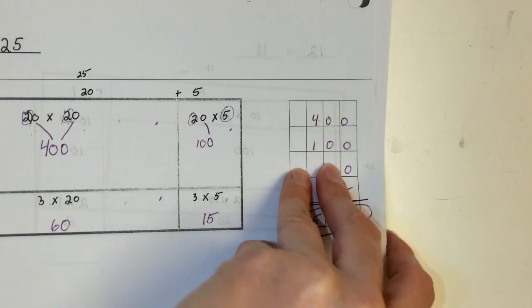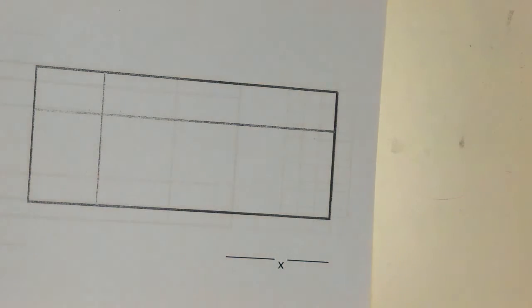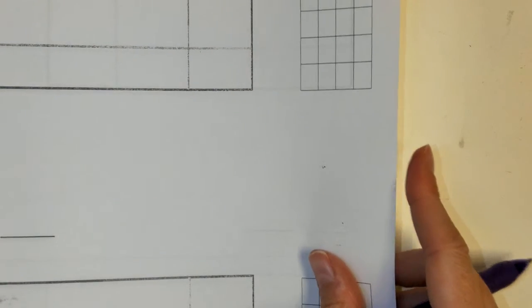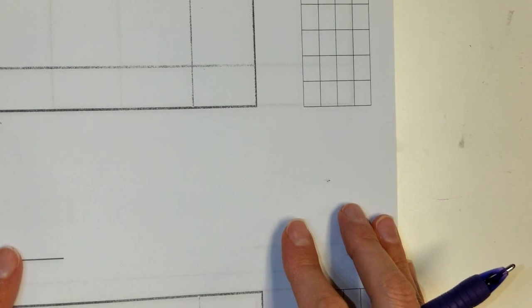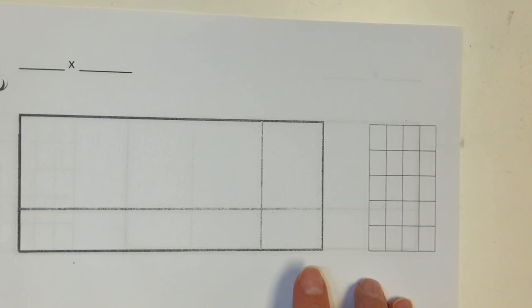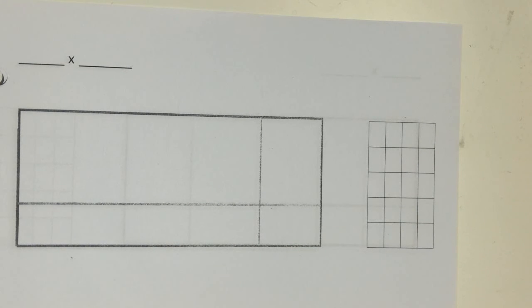All right, let's go to our next page. Is what? It is odd. It's also a multiple of 5 because it ends in 5. All right, this is our second page.